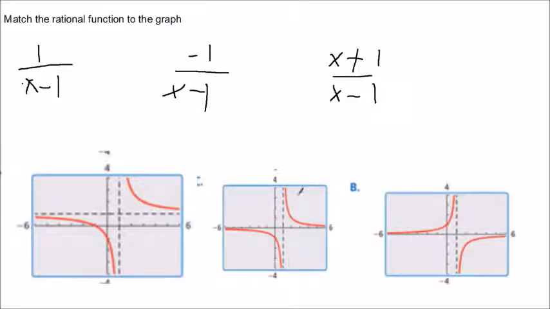I think I picked a really hard one. But we have to match the rational function to the graph. So they all have x minus 1 bottoms, so all of their asymptotes are x minus 1. So it's x equals 1. That's all of their asymptotes, x equals 1. So yeah, they all have x equals 1. But 1 over x minus 1.